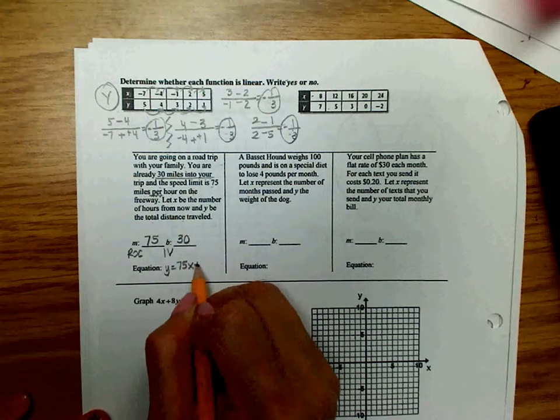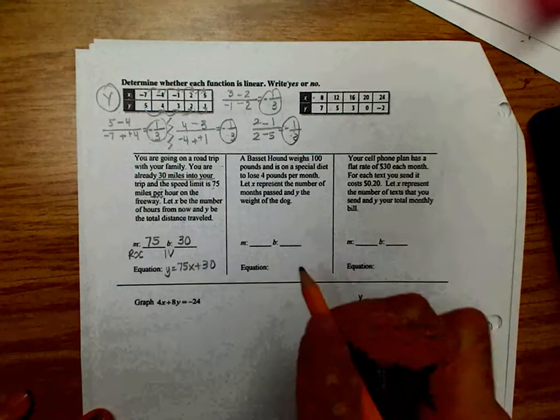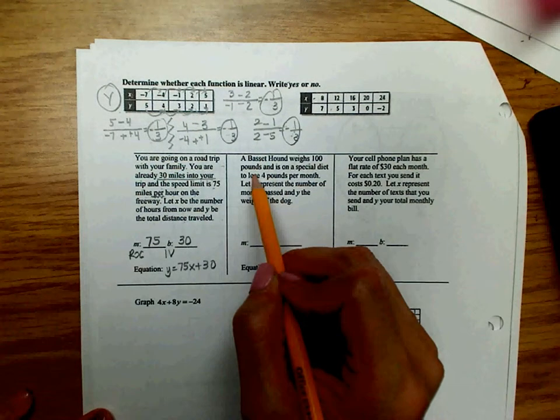Okay, over here. A basset hound weighs 100 pounds and is on a special diet to lose 4 pounds per month.